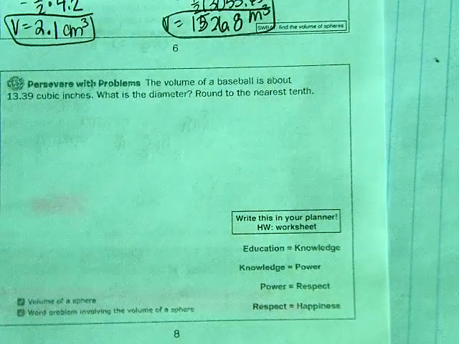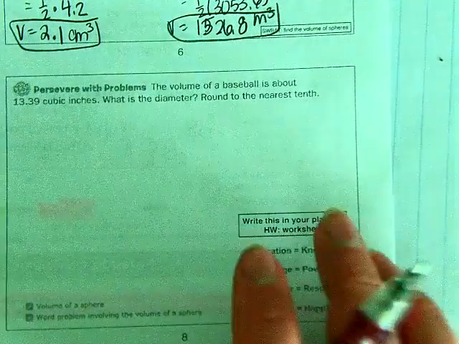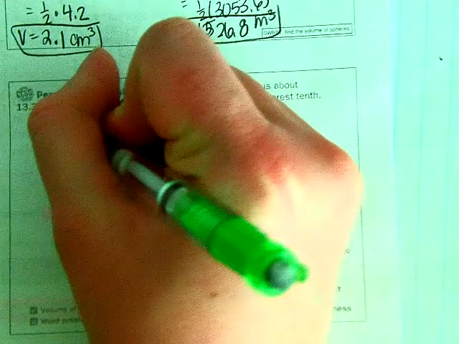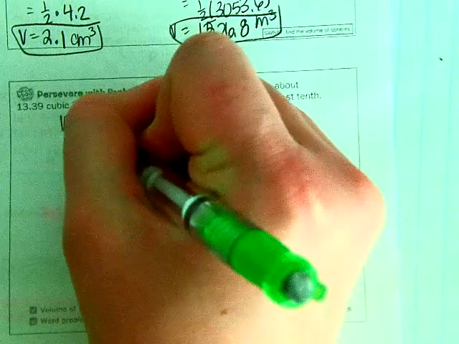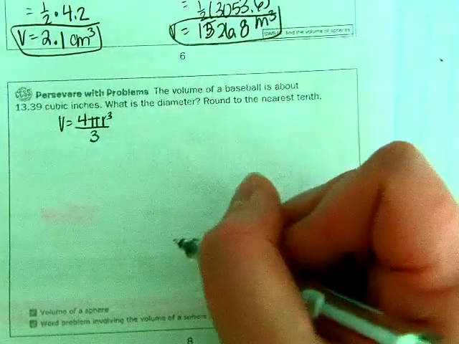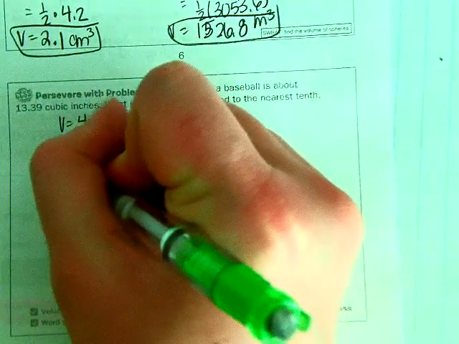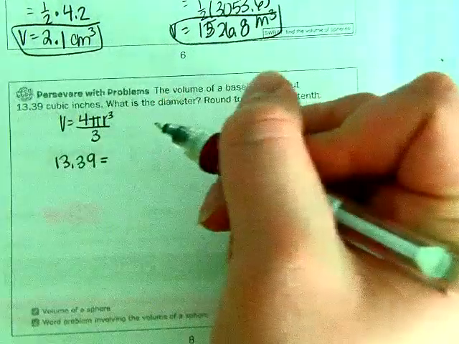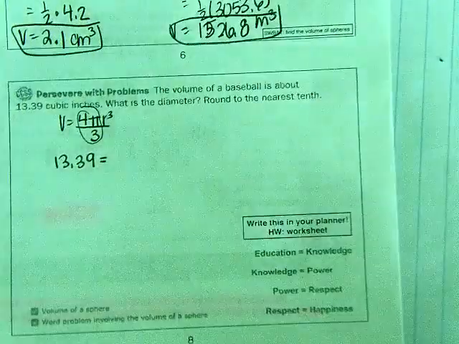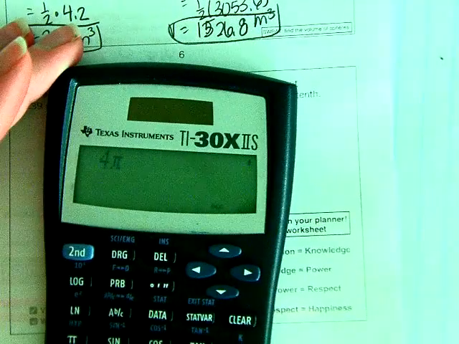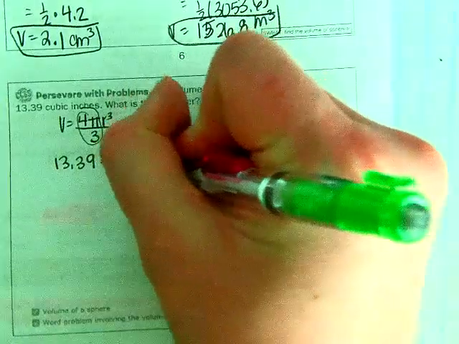So the volume of a baseball, so that's a sphere. It's giving us the volume. What is the diameter? Okay, so this one's a tricky one. So the sphere's volume is, I'm going to write it as 4 pi r cubed over 3 this time, just because you can write either one, and now I can plug in what I know. I know that the V is 13.39. I know that I could do 4 pi over 3 and get a decimal. So 4 pi, and then divided by 3 is 4.2. So I get 4.2 r cubed.